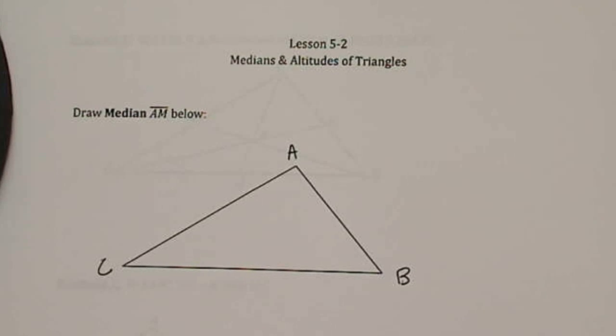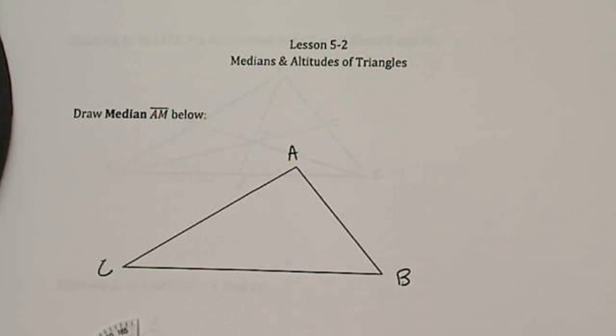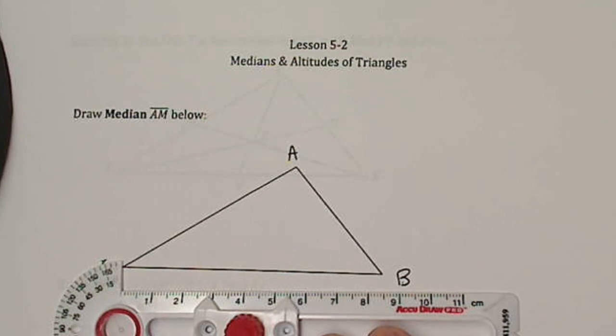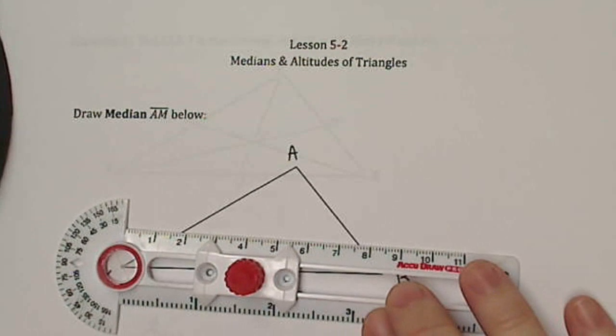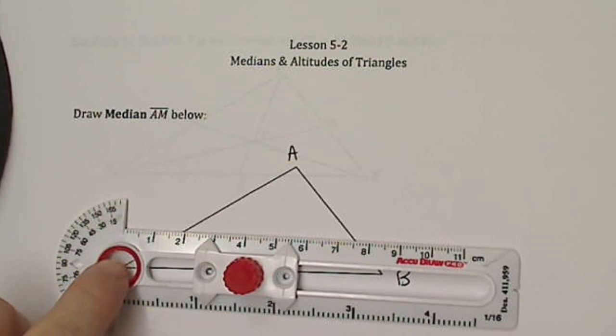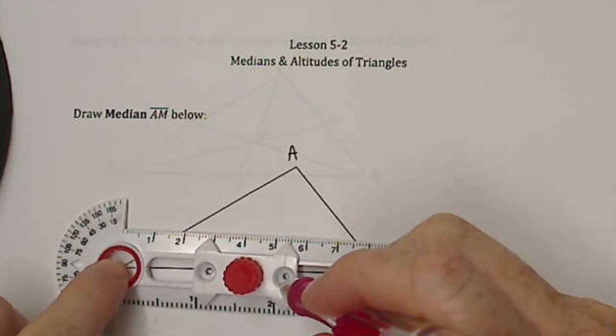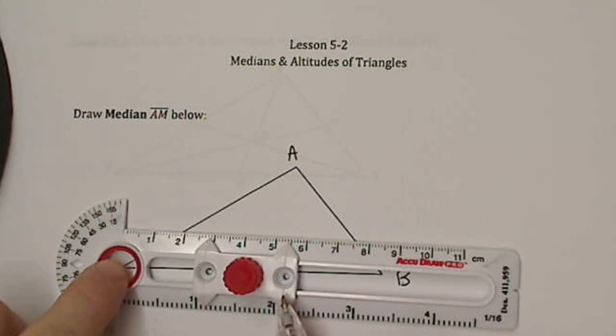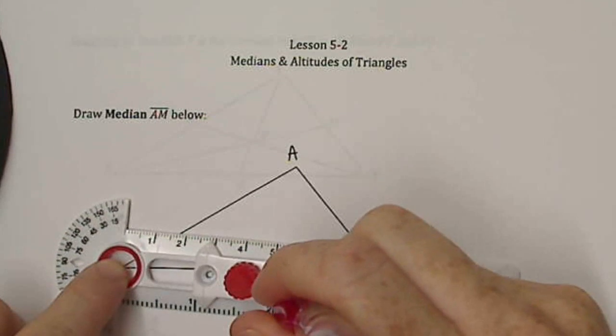To draw a median, what you will need is to take your compass, place the end on vertex C, and with your pencil, you are going to choose one of your holes. It doesn't matter which one, but keep in mind whichever one you use.